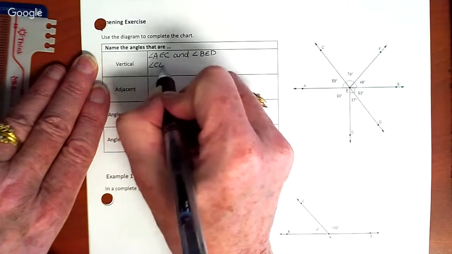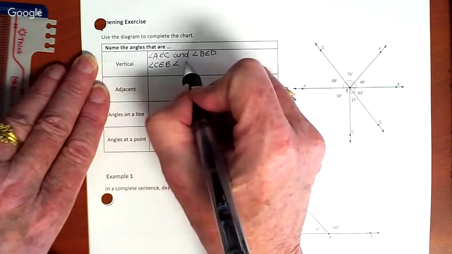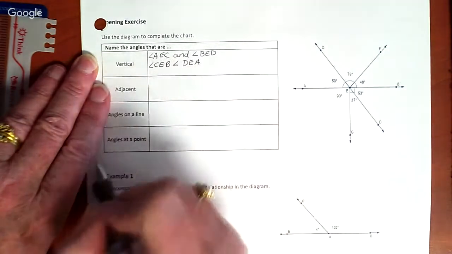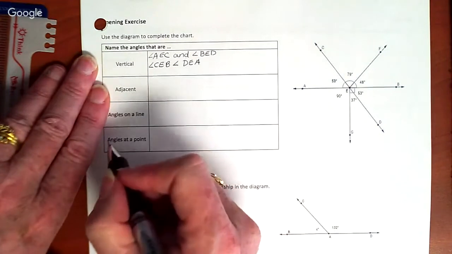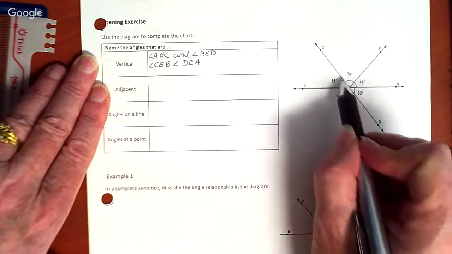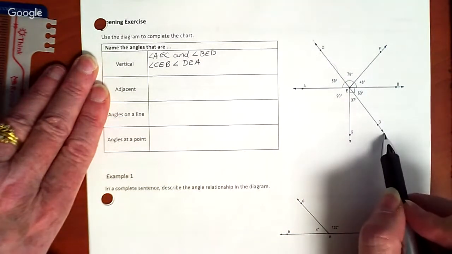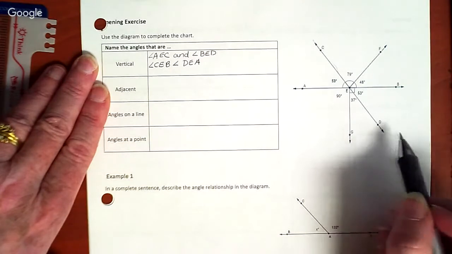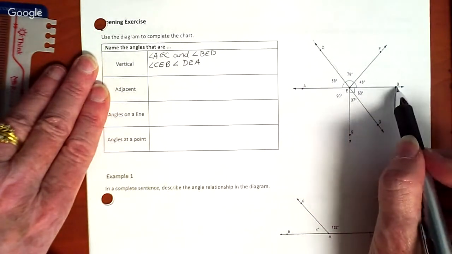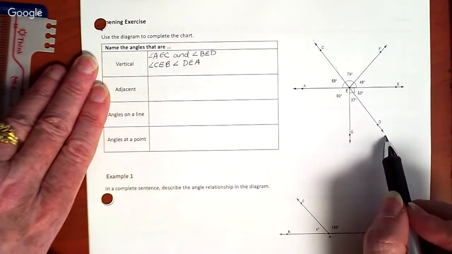Angle CEB and angle DEA are vertical angles. These angles are AEC here and angle BED here. Also CEB right here and angle DEA right here.